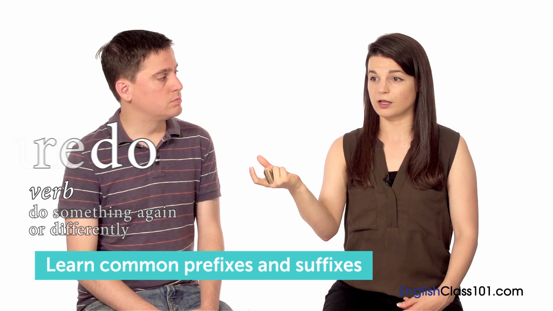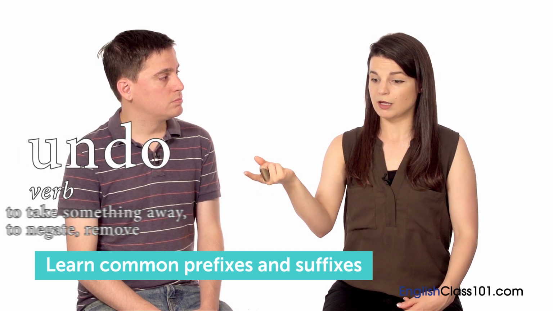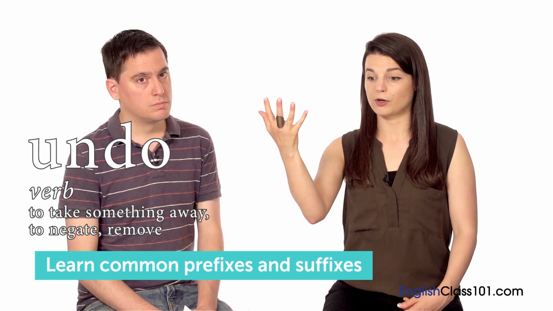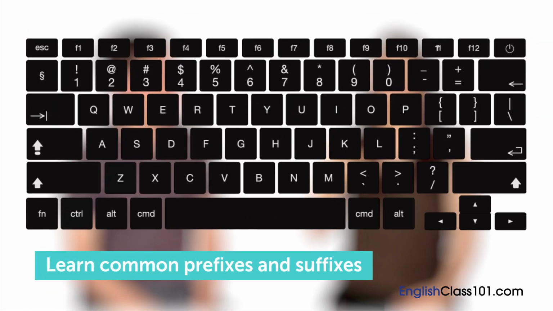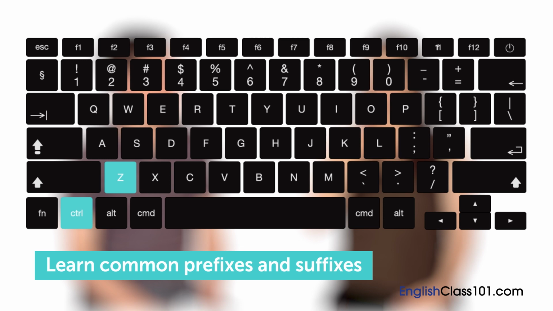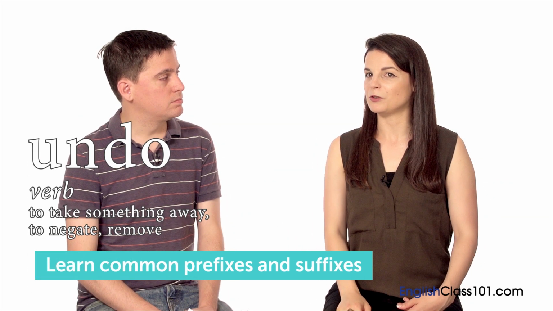Also, you can use the prefix un there, meaning to take something away, or to negate or to remove. You can see this on computers a lot. The go back function is called undo, the undo function. Is there anything else you can apply with do?